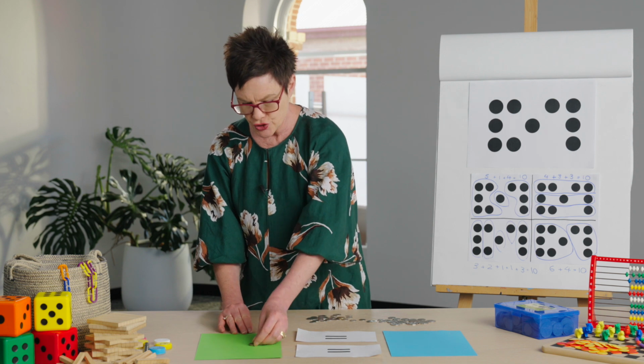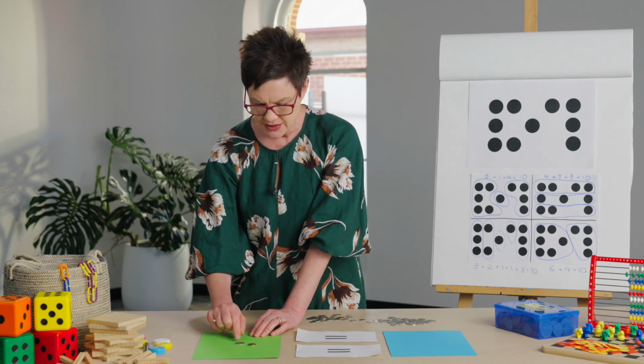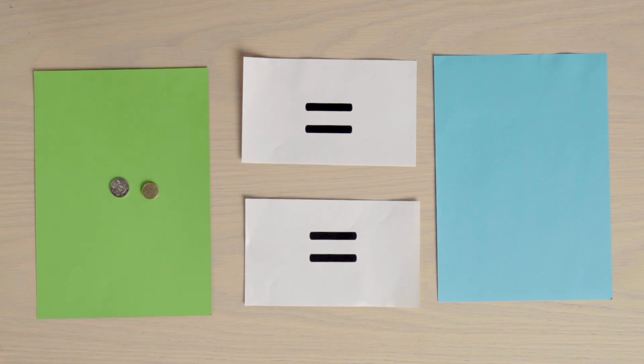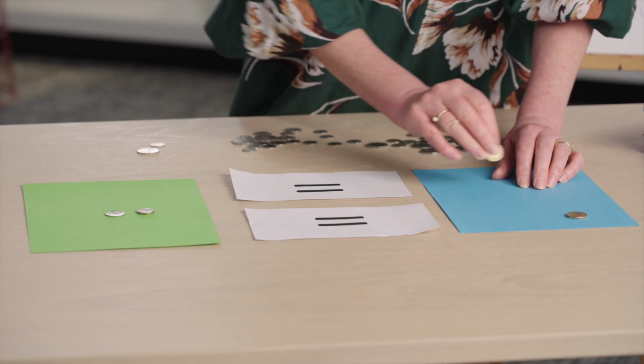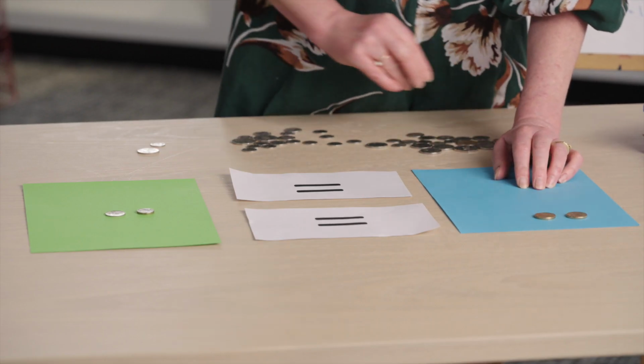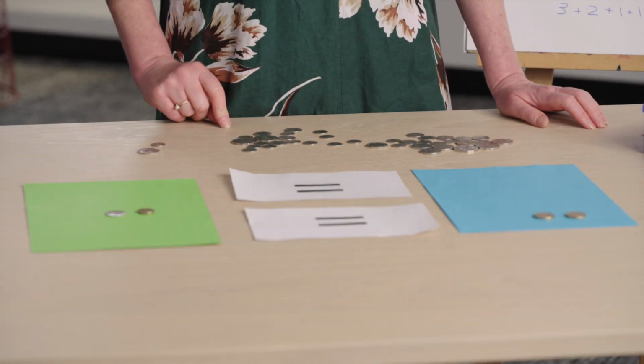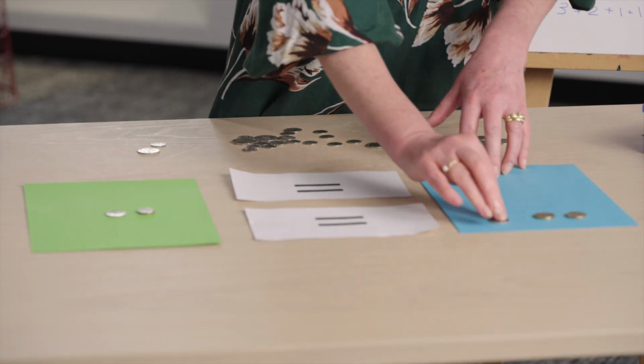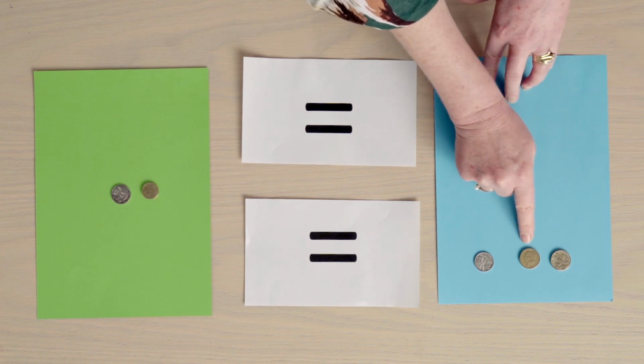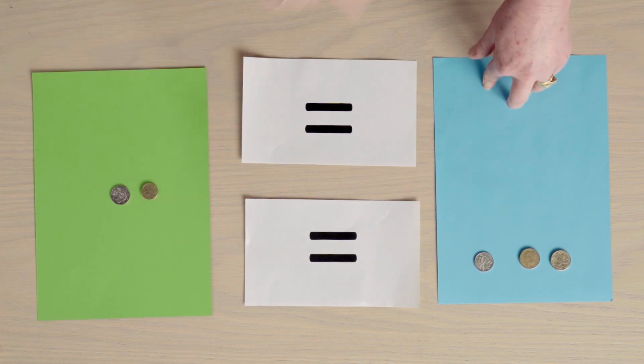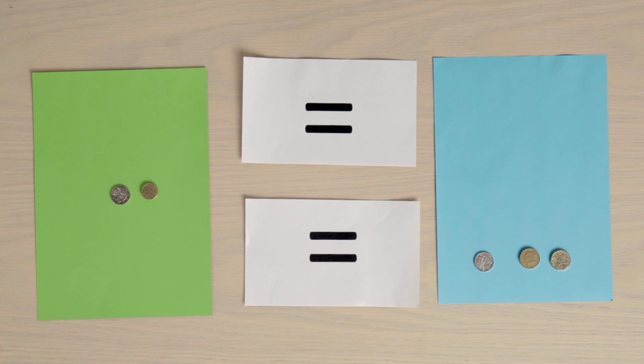How about $2.10? I need $2.10 made two different ways with our coins. So I think I'll have a look at $1, $2, and I need 10 more cents. Here it is, 10 more cents. $2.10, $2.10, and one more way.